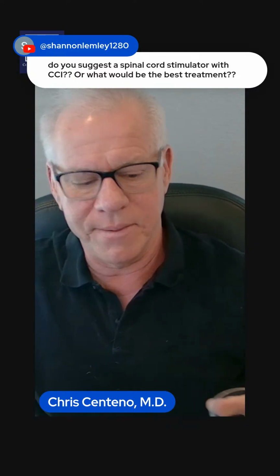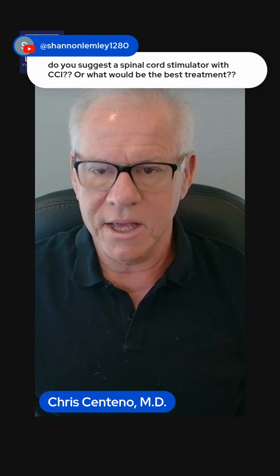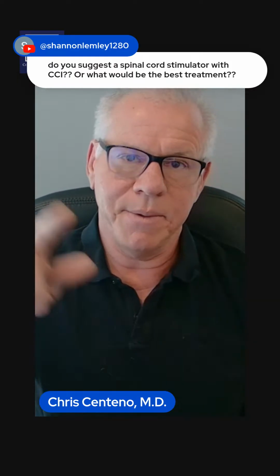Shannon, do you suggest a spinal cord stimulator with CCI, or what would be the best treatment? No, definitely not. Spinal cord stimulator would not be a valid way to treat craniocervical instability. The best treatment depends on the CCI type. So we type the CCI, and that then maps to a specific treatment. So the first thing you need is movement-based imaging. The second thing would be typing. The third thing would be then we can assign a treatment that's injection-based usually. Now, some people are beyond that, and they go directly to surgery, but movement-based imaging, typing, treatment, that's the way that needs to go.